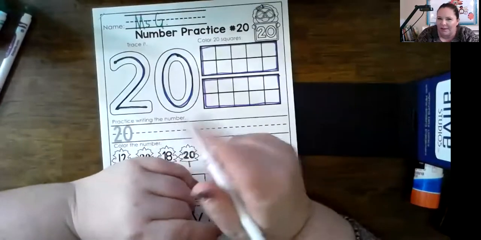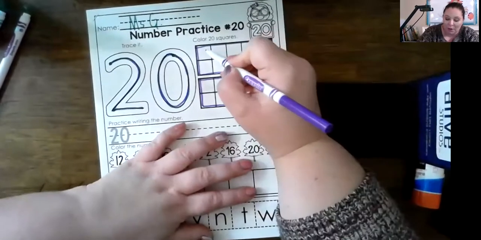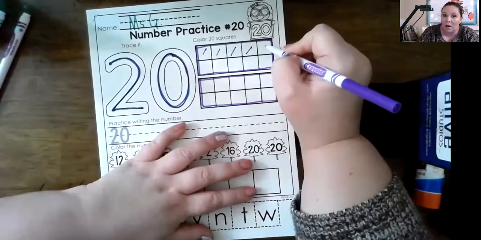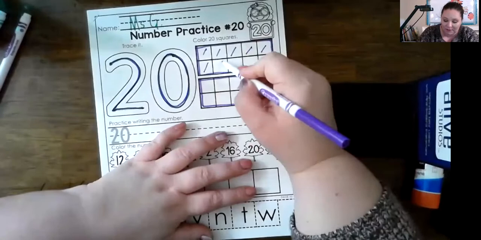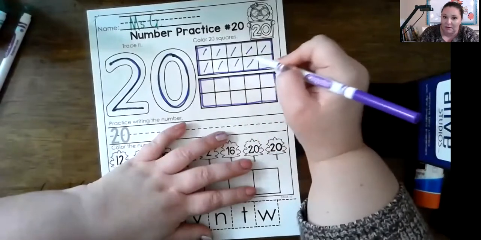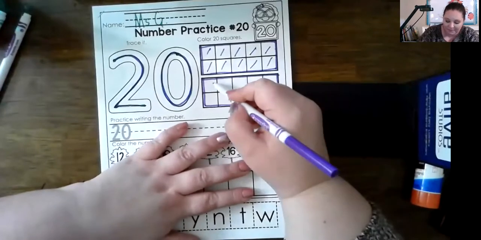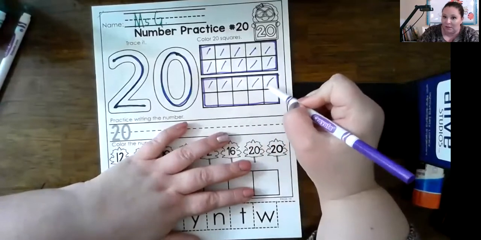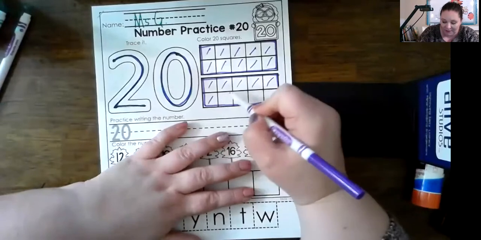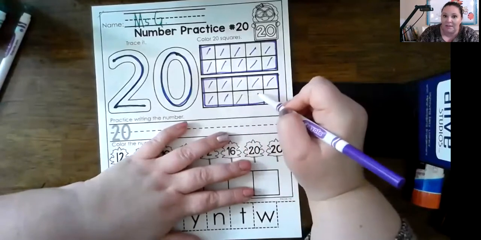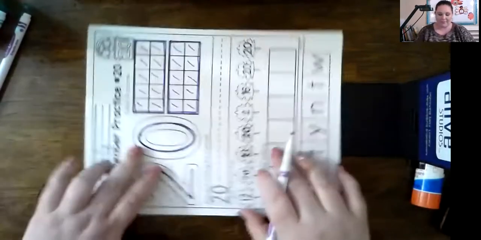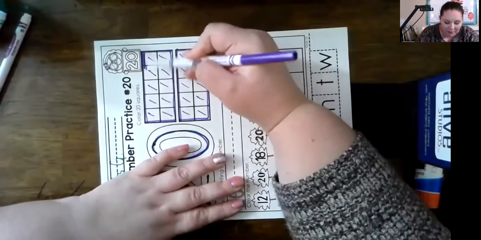Let's count just to make sure. 1, 2, 3, 4, 5, 6, 7, 8, 9, 10, 11, 12, 13, 14, 15, 16, 17, 18, 19, and 20. Yep. All right, so I'm going to color.